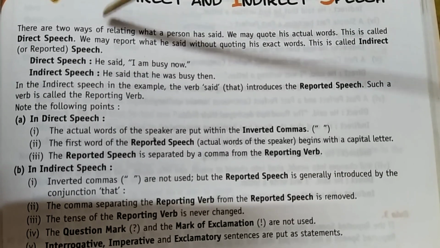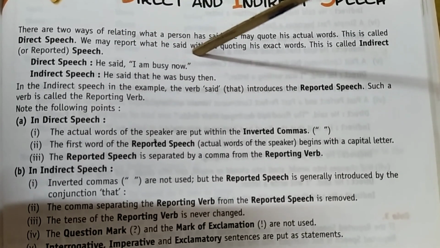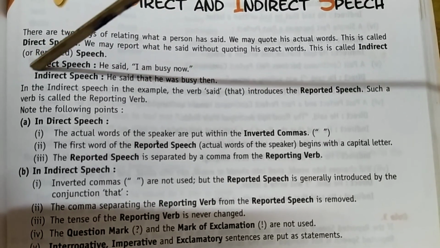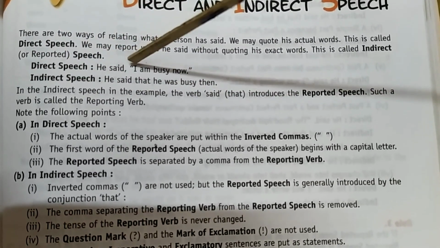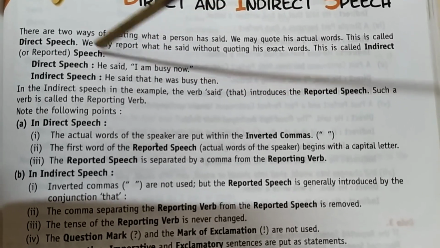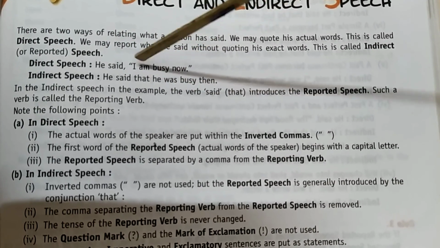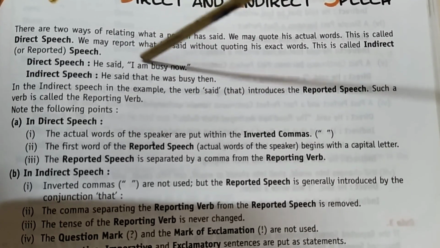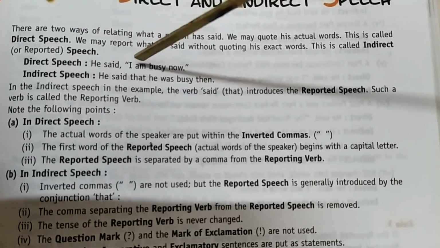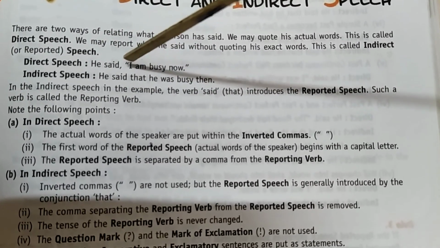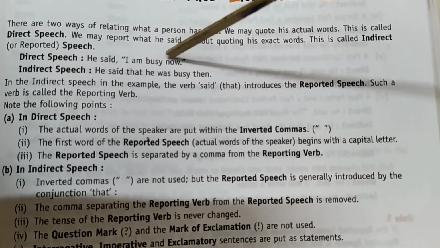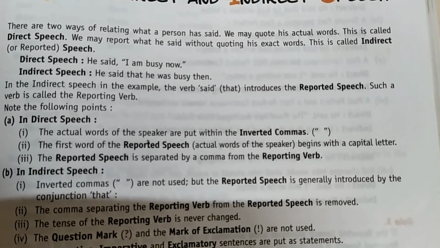For example, let us see, he said in past, "I am busy now." So who is I? This fellow, this he is I. In indirect speech, he said that. Then to remove the commas, we have used that. Then this I is he. So he, am is in present. When we report it into indirect speech, we convert this into past. So am will be converted into was. So he was busy. And now will be converted into then.